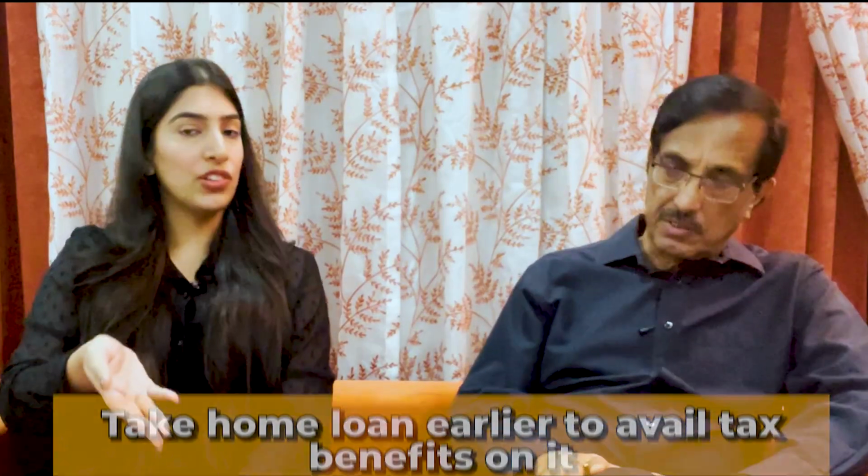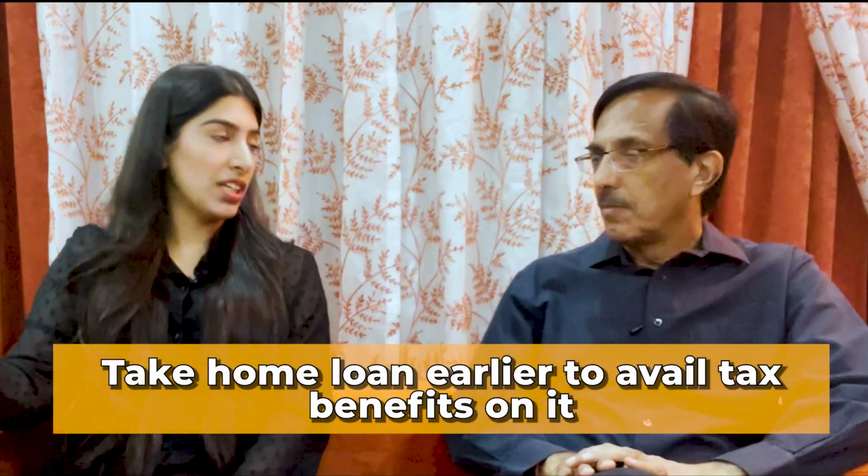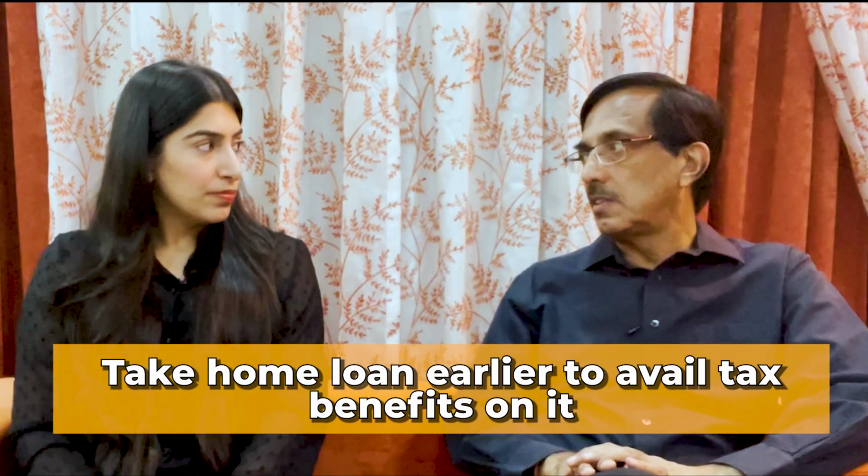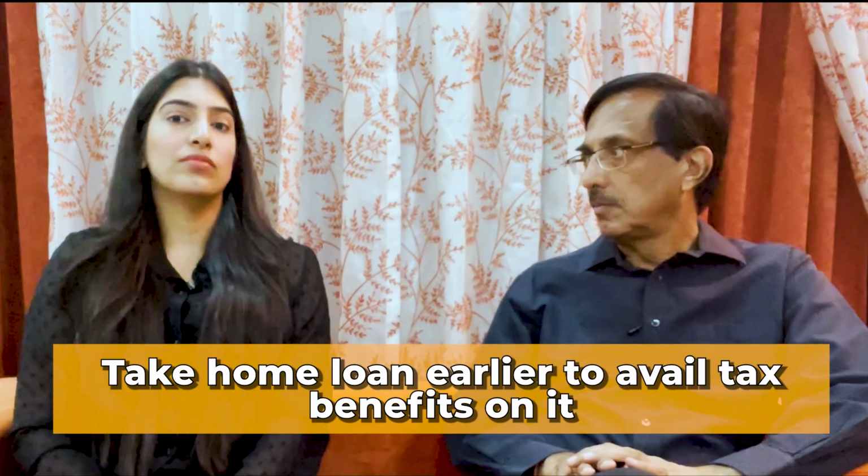So there will be an amount every year. Say you are paying 10 lakhs or 12 lakhs every year. There will be some principal amount and some interest amount. But this is till the time we are paying the loan, right? As soon as you stop paying the loan, then we have to go back to other options. So till the time we are paying the home loan, we can avail this. And I strongly suggest that the earlier the better.